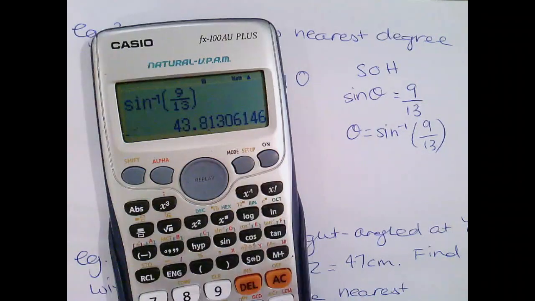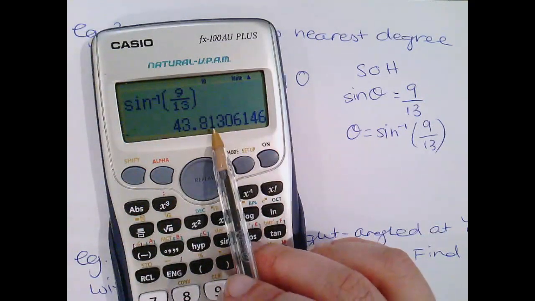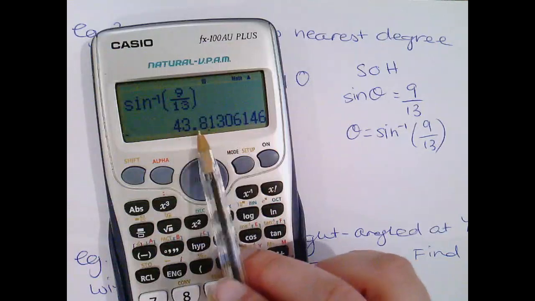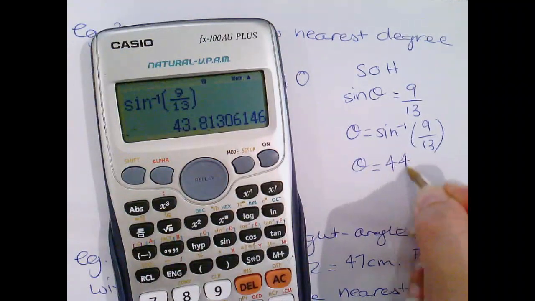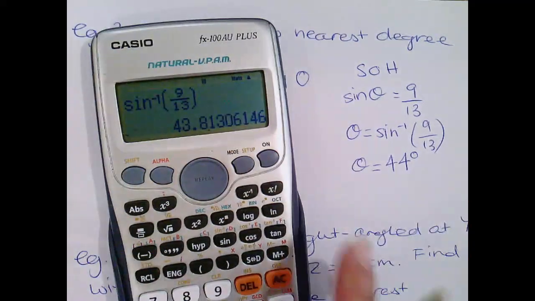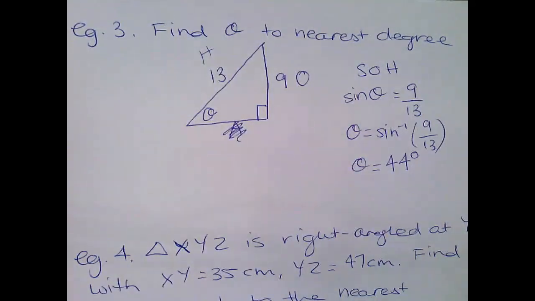To the nearest degree this time, so I don't actually have to change that to degrees and minutes. I already know that's going to round to 44 degrees. So theta equals 44 degrees to the nearest degree.